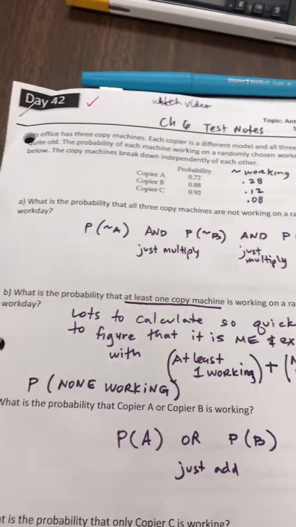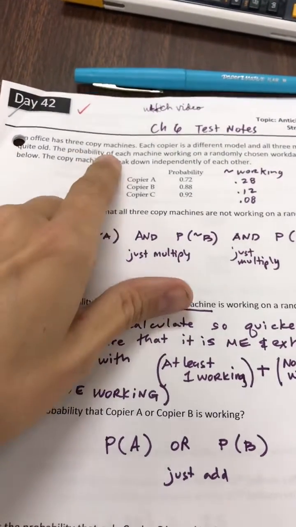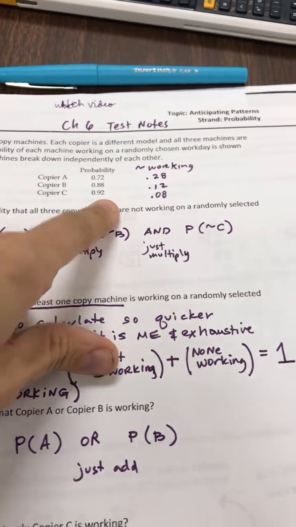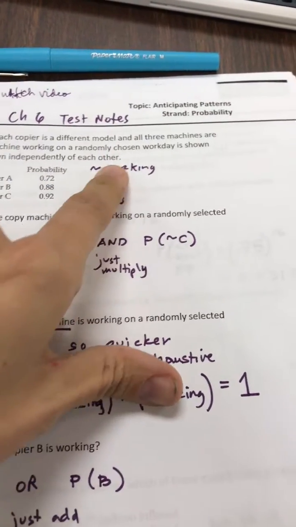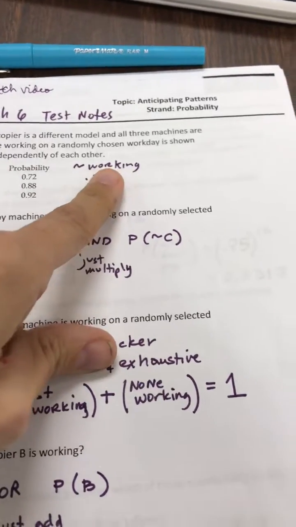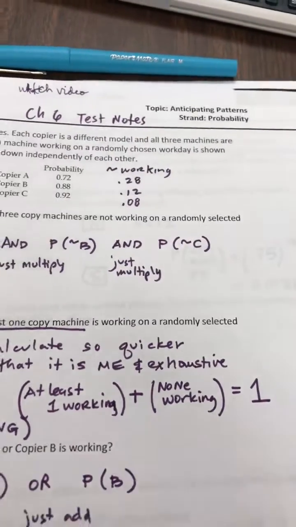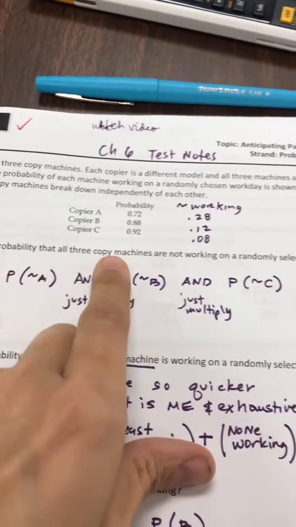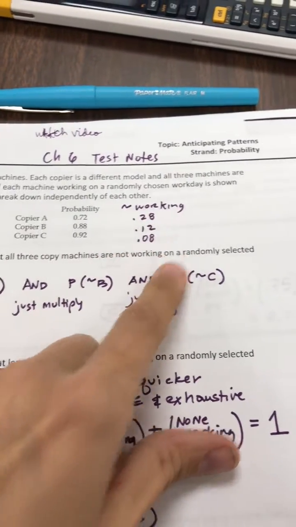Okay. So in question day 42, it says there's an office with copy machines, different models. Here's the probability of each one working, and you have to remember to fill this in. This would be the probability of them not working. Now I've changed around the problem, but the logic is still the same. So it's saying, what is the probability that all three are not working?